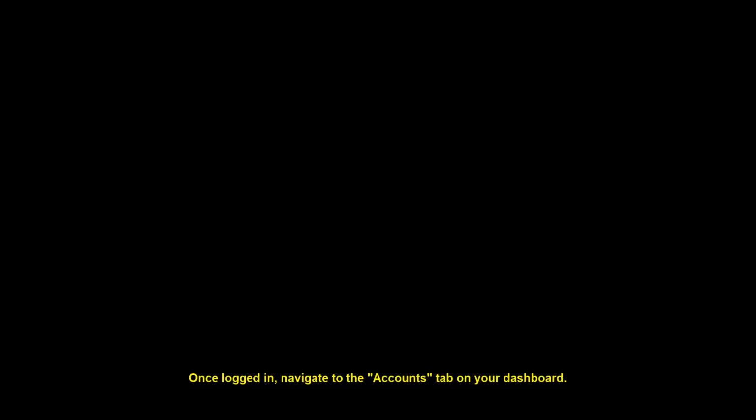Once logged in, navigate to the Accounts tab on your dashboard. Select ETFs from the drop-down menu. Here, you can view your current ETF holdings.